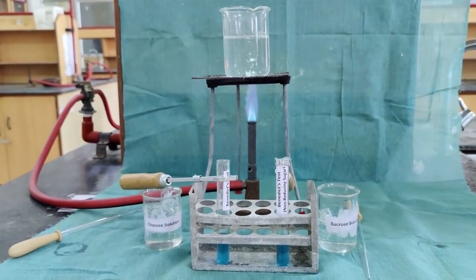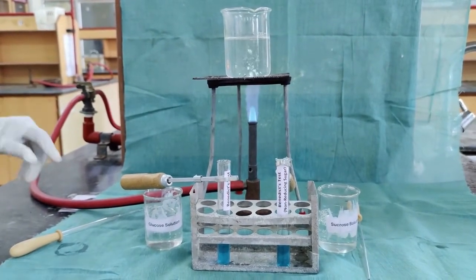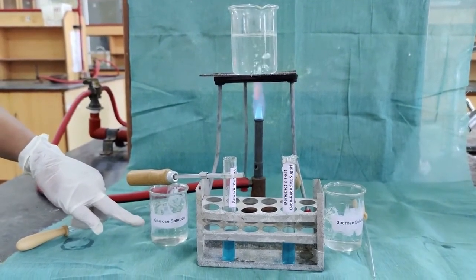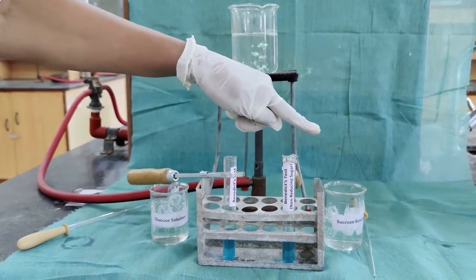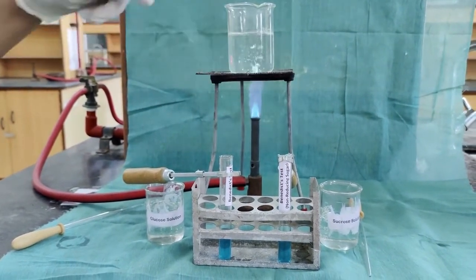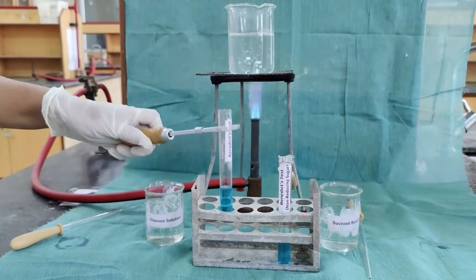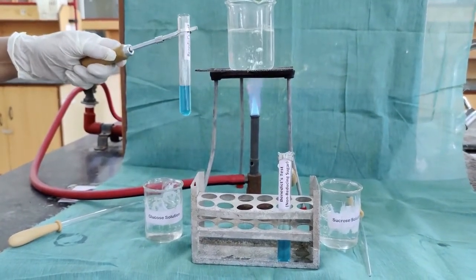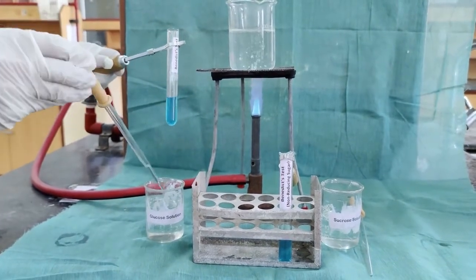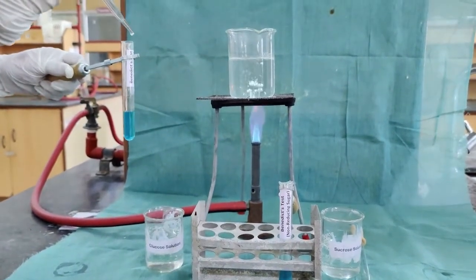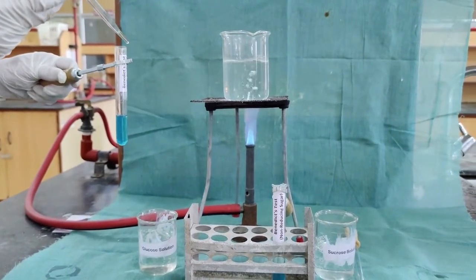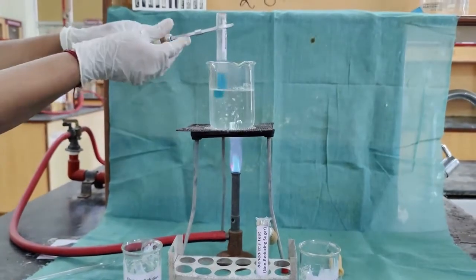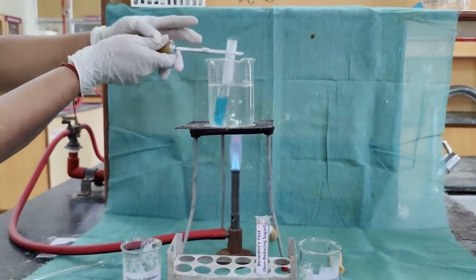Benedict's test is a test to identify reducing sugar. Here we have the monosaccharide solution, reducing sugar solution glucose, and non-reducing sugar solution sucrose. For the Benedict's test, we need to add 3 ml of the Benedict's reagent and 5 drops of the solution. 5 drops of glucose solution I am adding, and we have to keep it in boiling condition for 2 minutes.